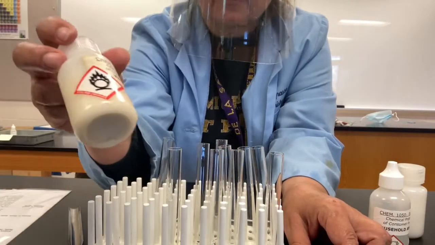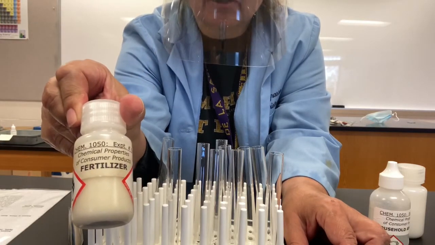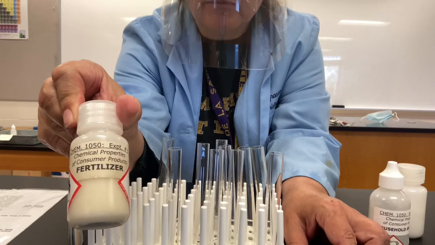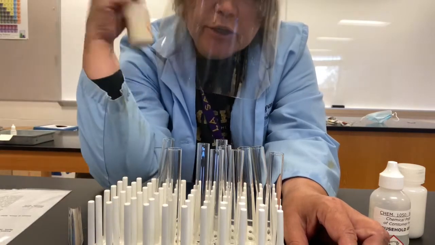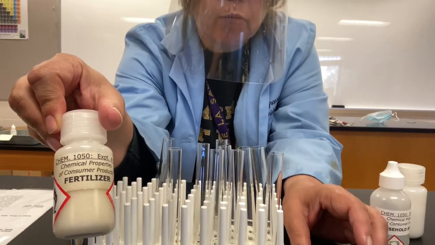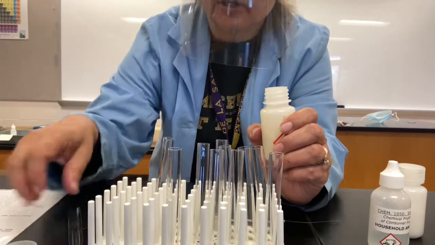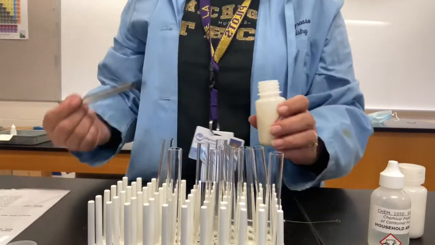In this last part for the analysis of ammonium ions, we're going to be testing fertilizer for the presence of the ammonium ions. Fertilizers often contain nitrogen-containing compounds, and ammonium is a common component. Ammonium nitrate is a very commonly found fertilizer. So we're going to test this fertilizer for the presence of that ammonium ion, see if that's true.